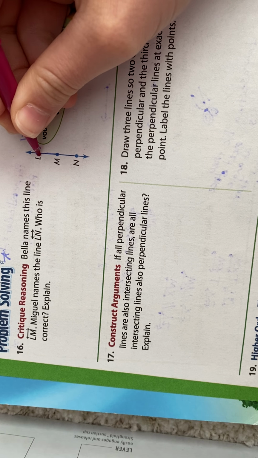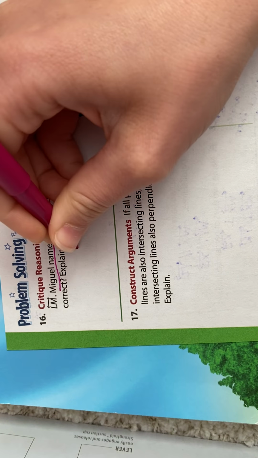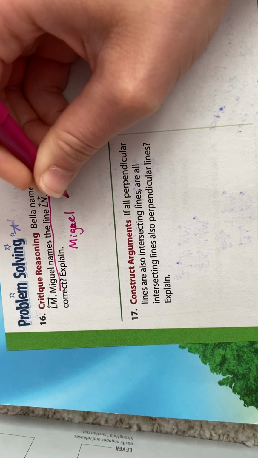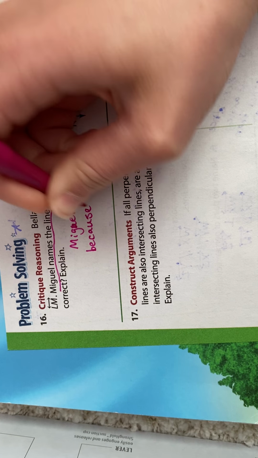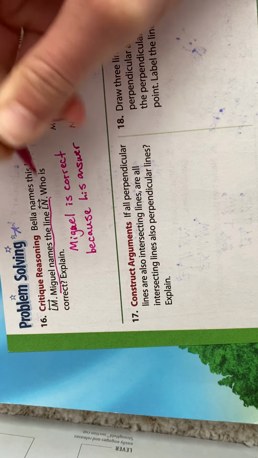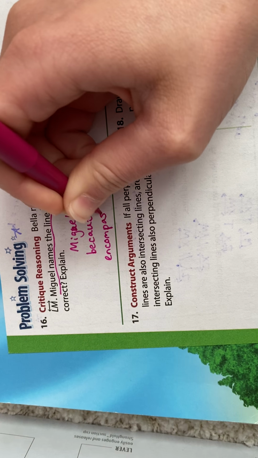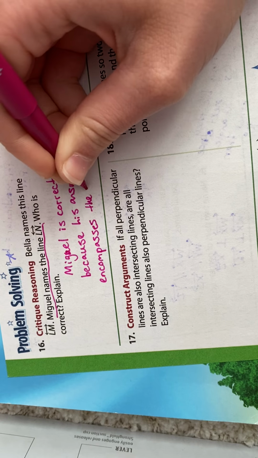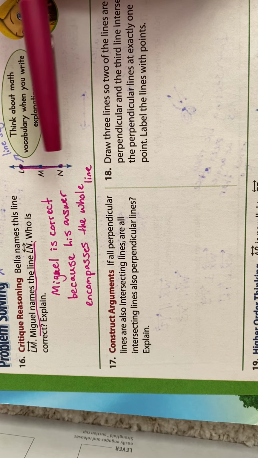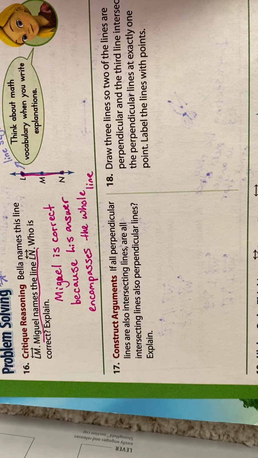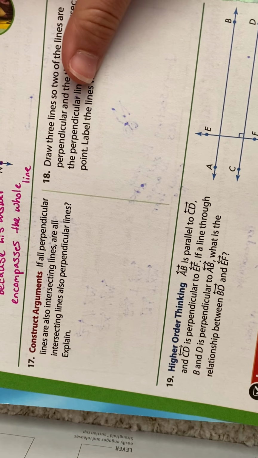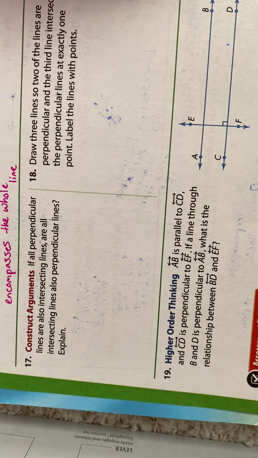LN is the entire part of the line. So Miguel is correct, because his answer encompasses the whole line, not just a part of the line, okay? So Miguel is correct.